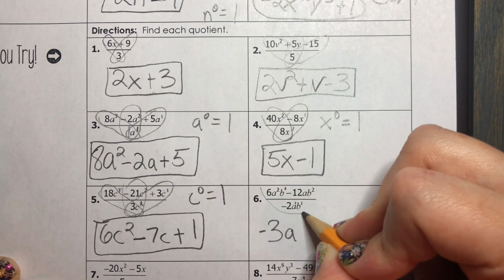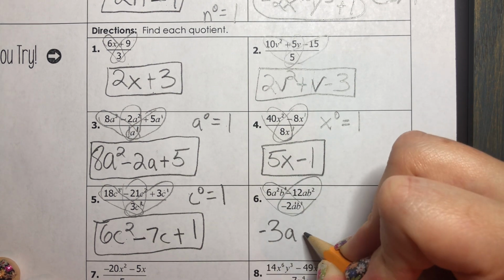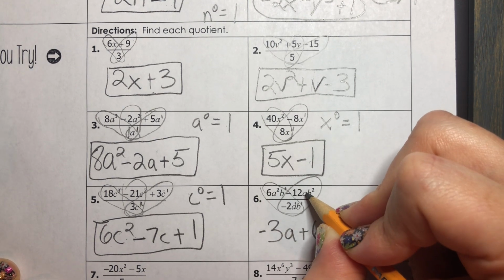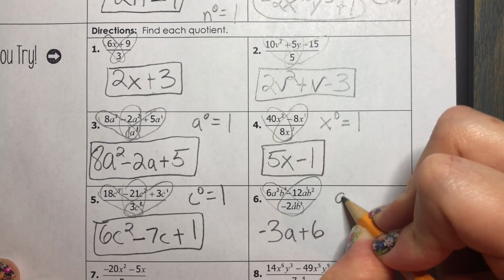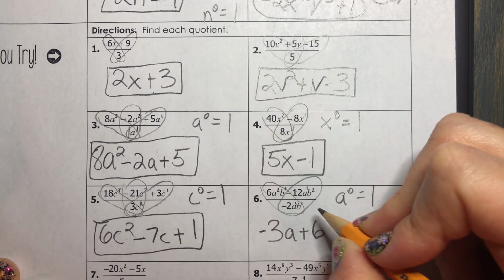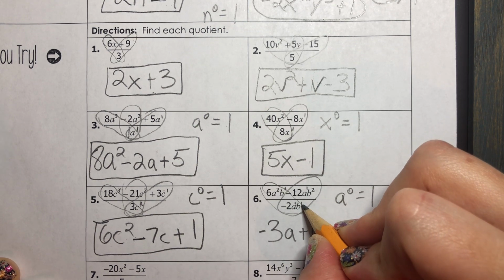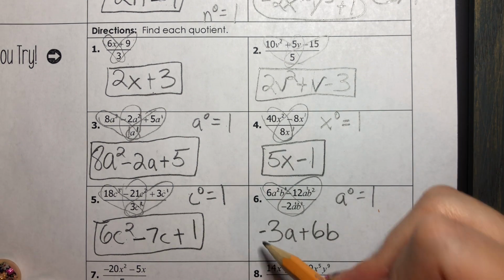So the last term is negative 12 divided by negative 2, which is positive 6. And it looks like our a's are going to give us 1 again, because we have 1 minus 1, which is 0. Okay, but the b's have a 2 minus 1, which is 1. So the only variable that's left with that 6 is b.